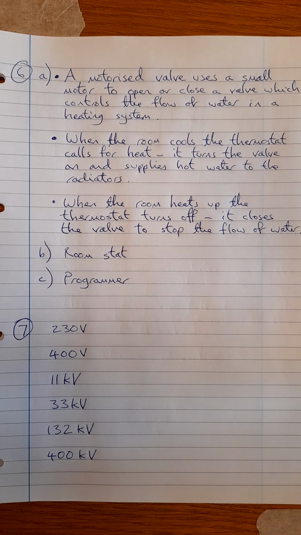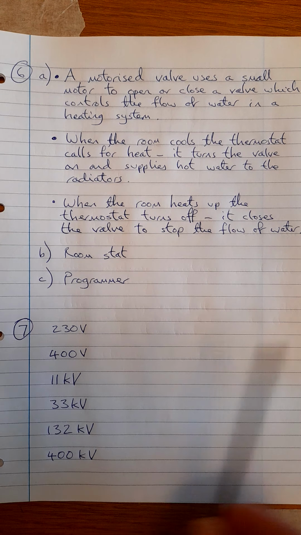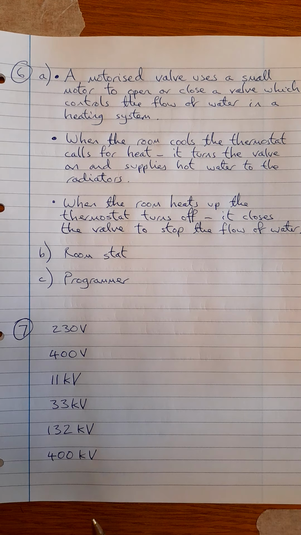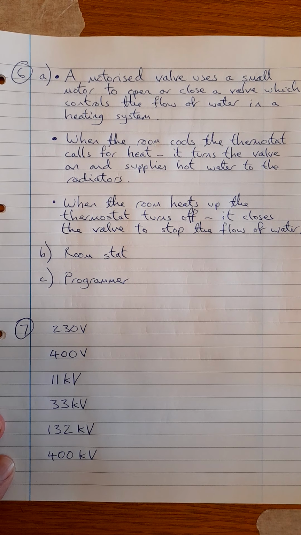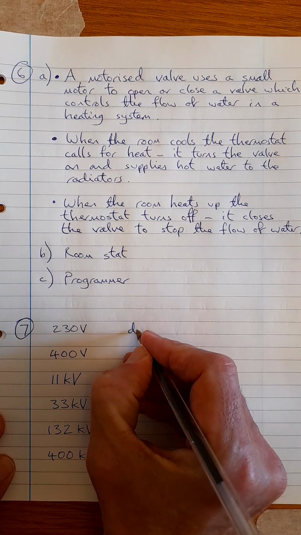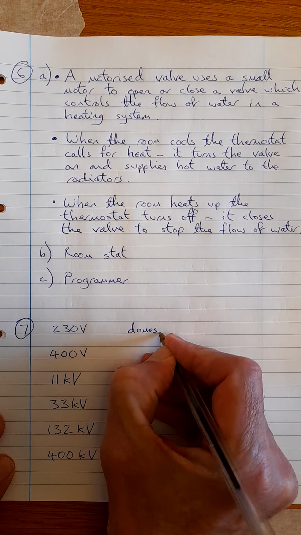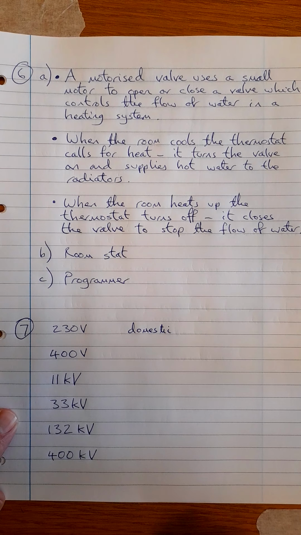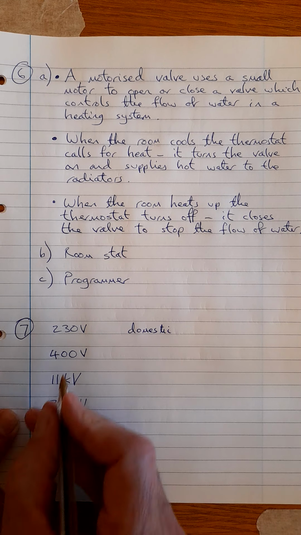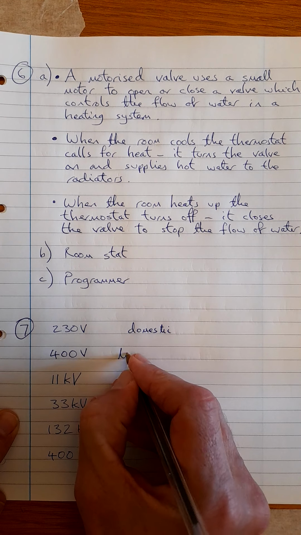And that takes us all the way to question 7, which I've just started. But in question 7, I think you're asked to explain where each of these voltages would appear or what they were used for in our electricity supply system. So 230 volts is domestic. So general appliances such as kettles, television, toaster, whatever. 400 volts could be light industry.